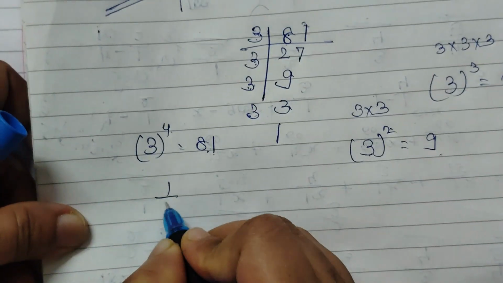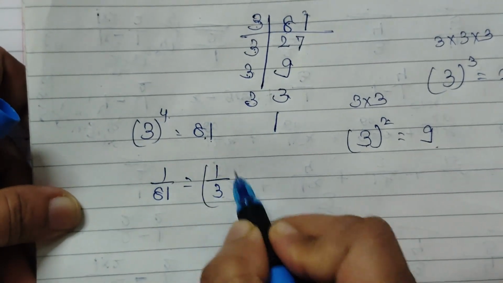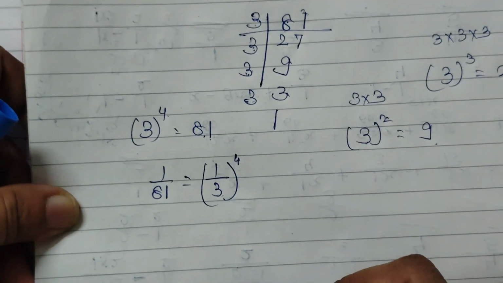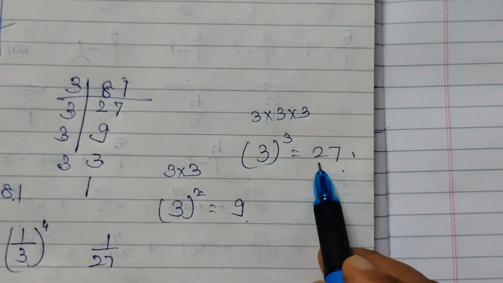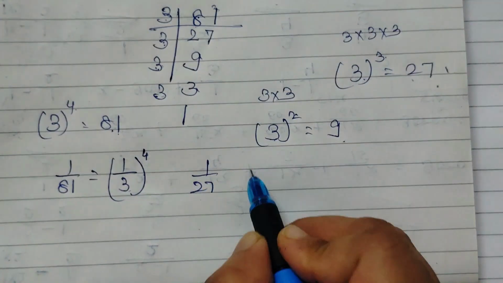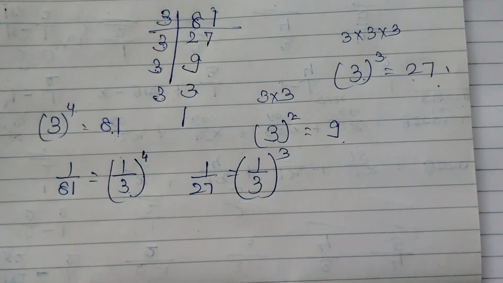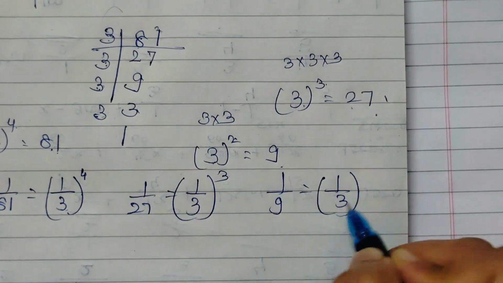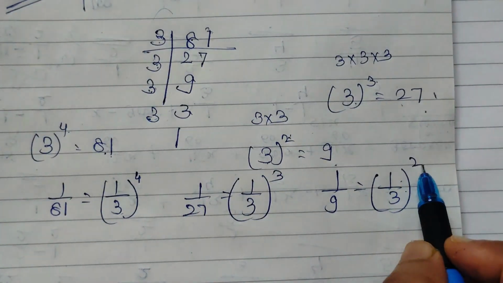But here everything is 1 upon. It is all in fraction. So I will write for 1 upon 81, what will we write? 1 upon 3, right? And it's 4 times, okay? 1 upon 3 to the power of 4. Then again 1 upon 27, it is how much? 3 times. So we'll write 1 upon 3, 3 times. For 1 upon 9, what we'll write? 1 upon 3, 2 times.